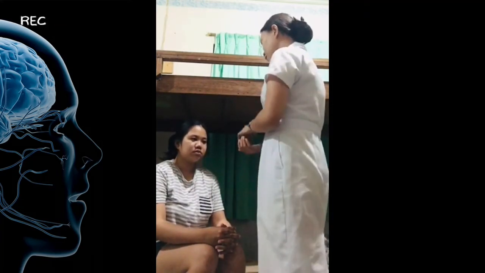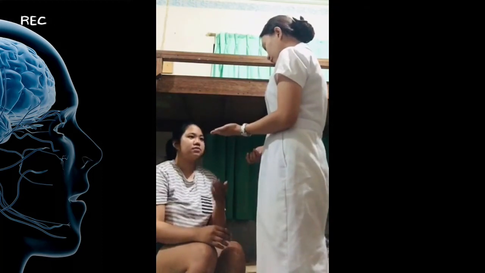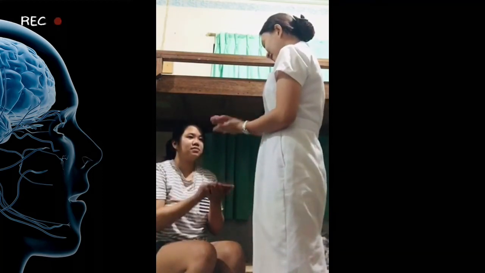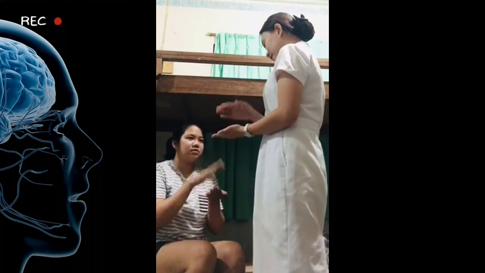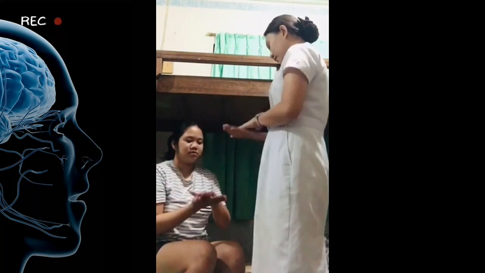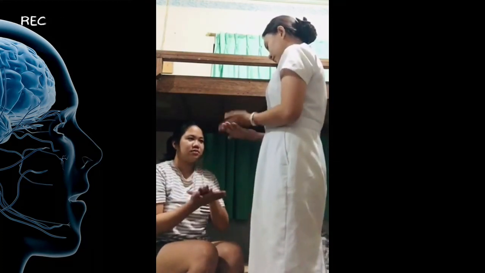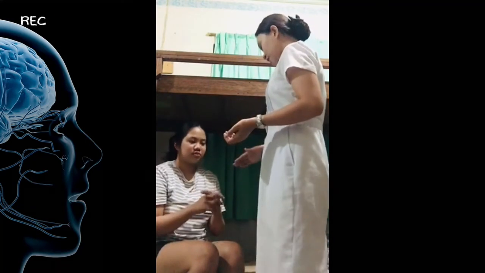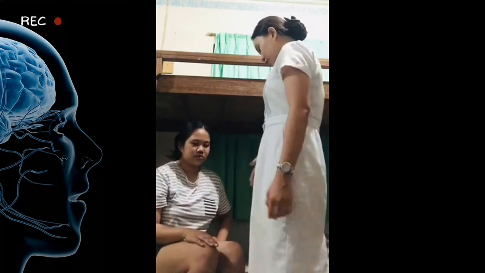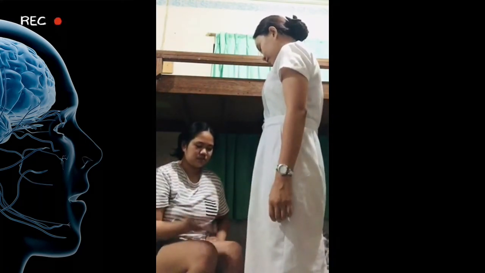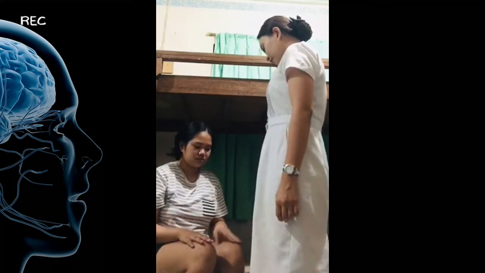So ma'am, kagayahin niyo po yung gagawin ko. Ganito po yung kamay nyo. Then kabila. Then yung kabila naman po. Then yung kamay nyo po, ilagay nyo po sa legs nyo, ma'am. Yung isa lang po. Then ulit-ulit din po. Then sa kabila po.